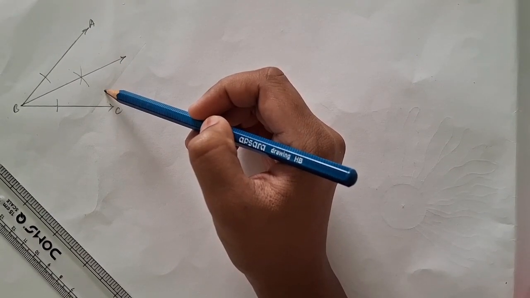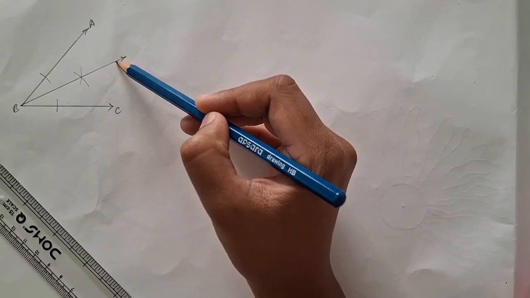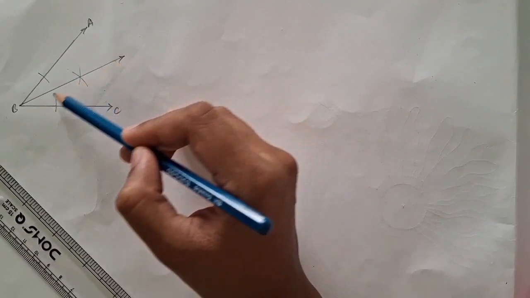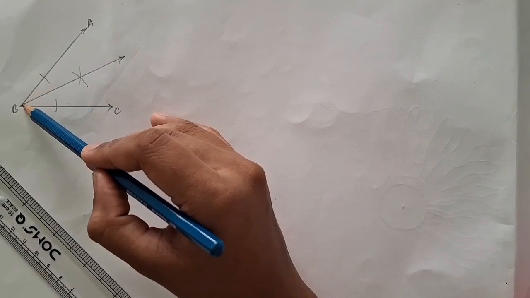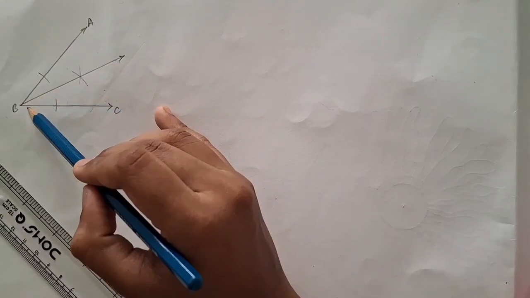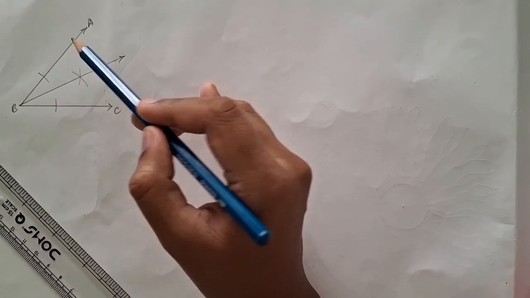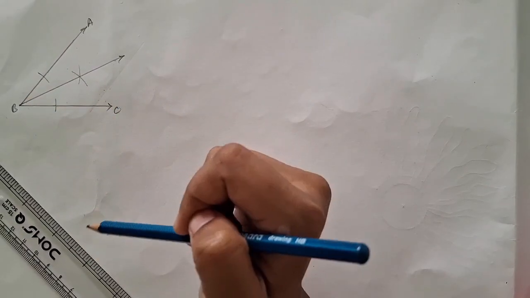So now what I will do is consider this one part as one different angle and another part as another individual angle, and I will again bisect this angle into 2 parts and this other angle also into 2 parts, which will give us 1, 2, 3, 4 parts of angle ABC.